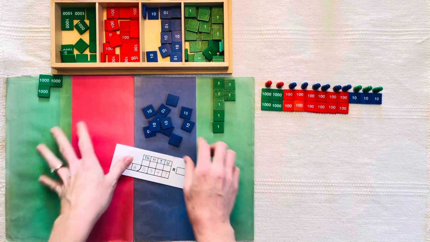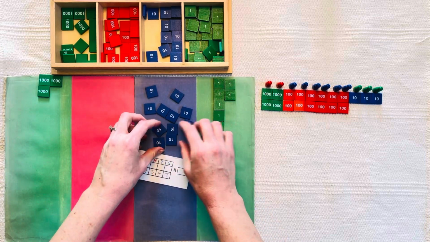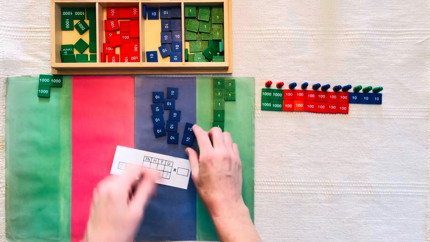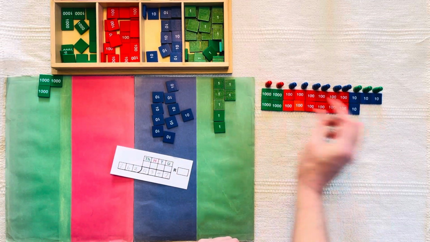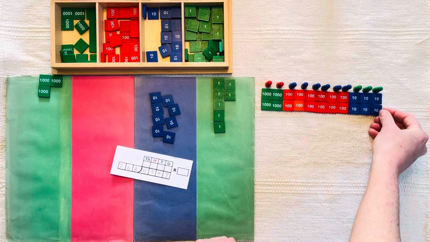And this is just a construction paper mat I've made. Maybe there's one that you can purchase, but for me, this was really easy, and it's lasted us for probably 5 years now. All right, so we're going to give out a 10 to each unit.